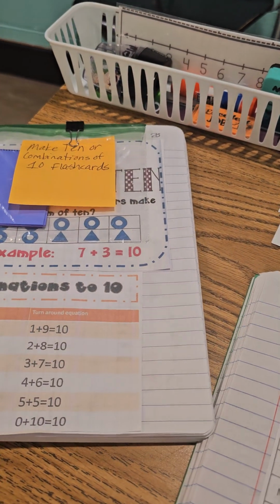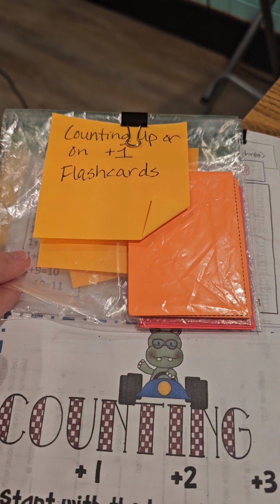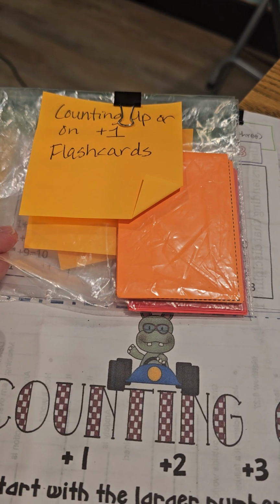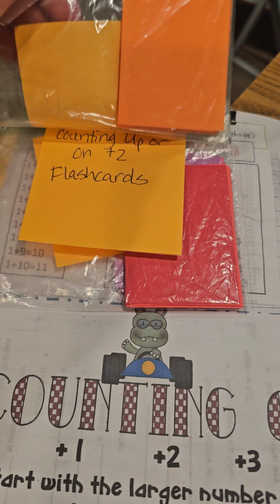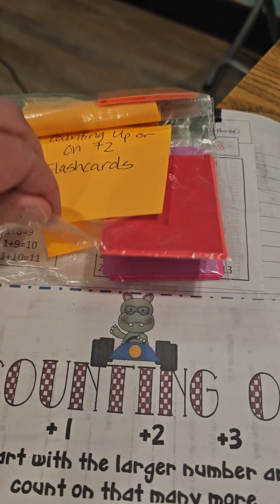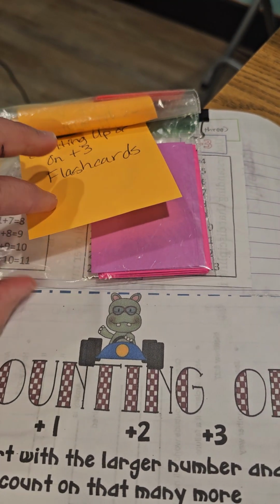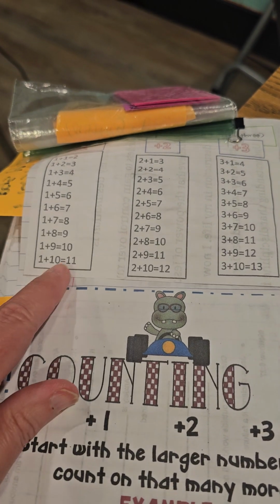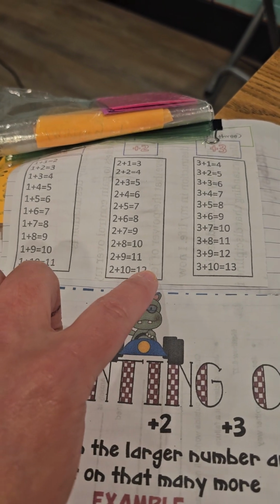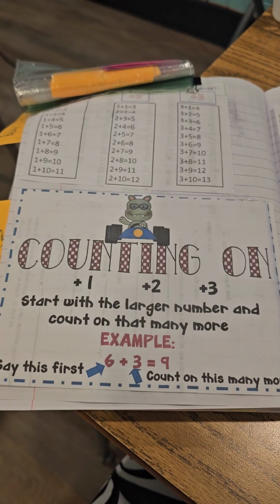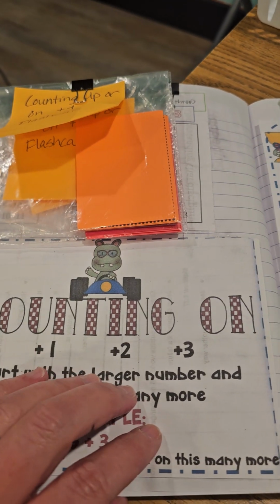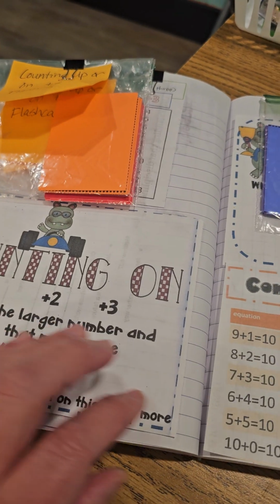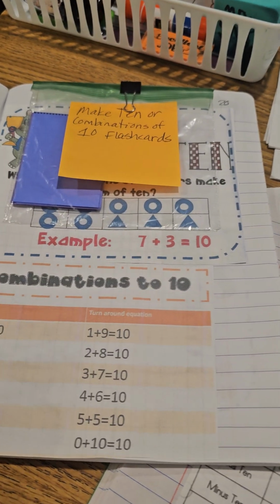And on the back of that page, there are the counting up or counting on flashcards, they mean the same. These are for +1, +2, +3. Those flashcards need to be complete. A lot of flashcards with these strategies.